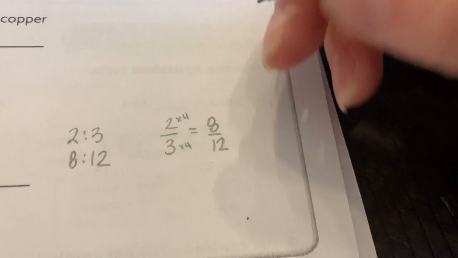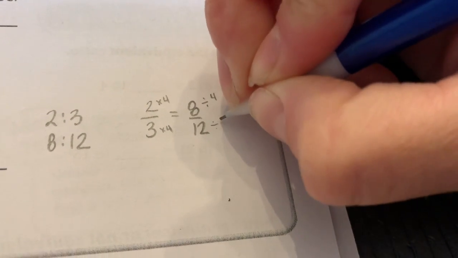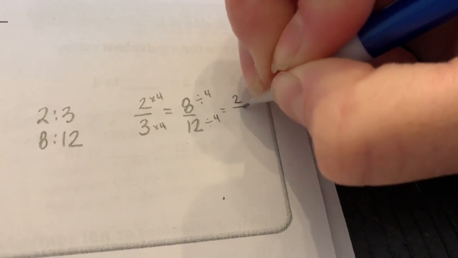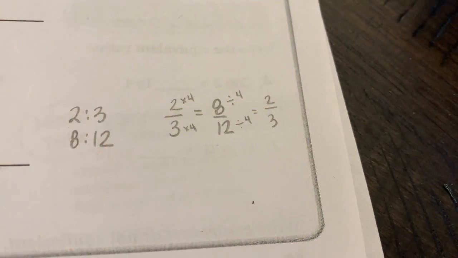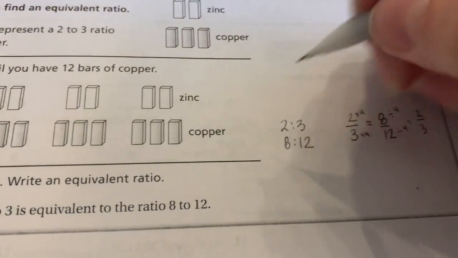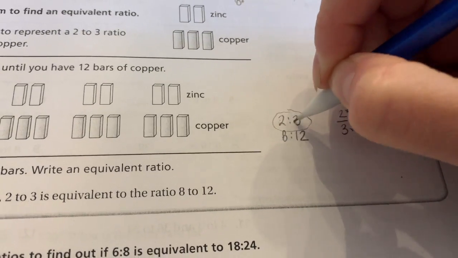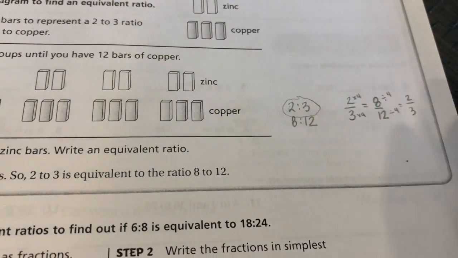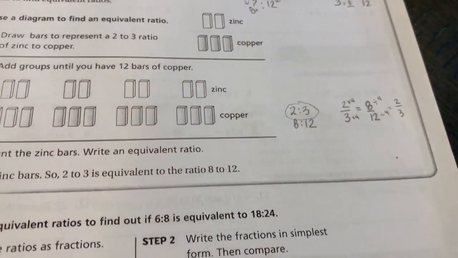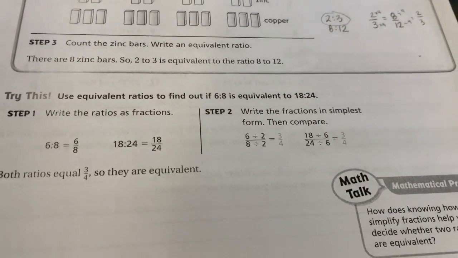And if I went backwards, I could see that I can divide 8 and 12 both by 4, and that would give me the 2/3 back again. So they're equivalent, and this is how we know that. You can write any number of equivalent ratios by just multiplying both numbers in your original ratio by the same exact number, or dividing by the same exact number. So let's take a peek and see how we can determine if two ratios are equivalent.